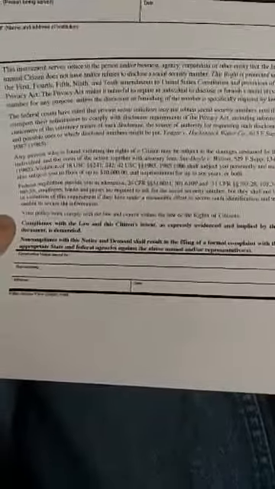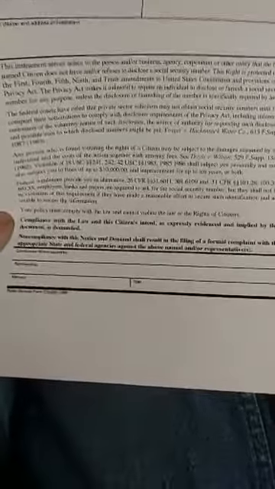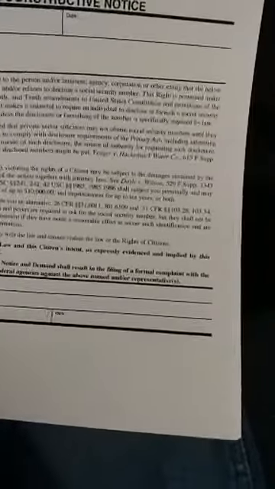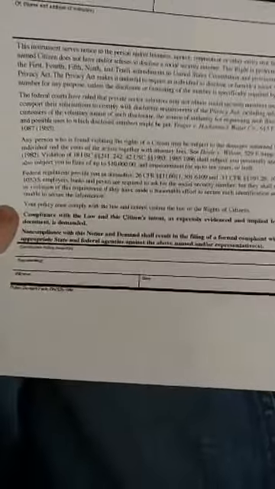And of course, you've got your Privacy Act in there. See, the Privacy Act of '73 or '74, I can't remember which one it is. I think it's '74. It makes it unlawful to require an individual to disclose or furnish a Social Security number for any purpose, unless the disclosure or furnishing of the number is specifically required by law. See that? By law. If they can't provide you a law saying that you need to give them your Social Security number, then you don't have to give it.